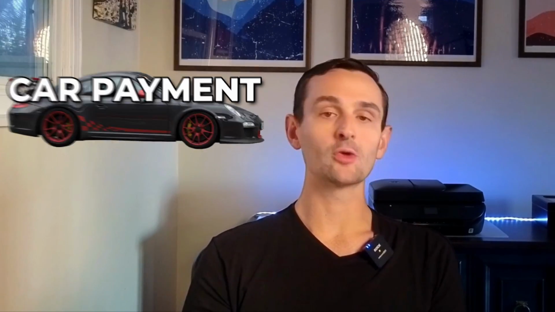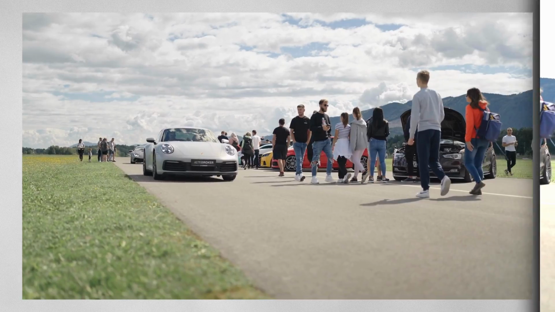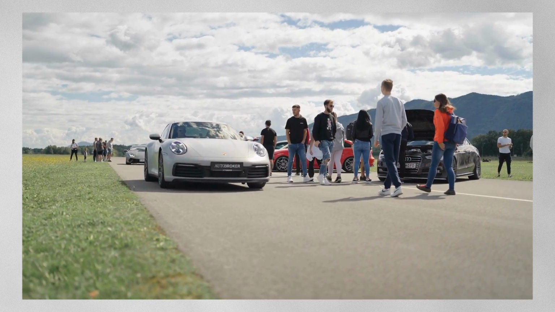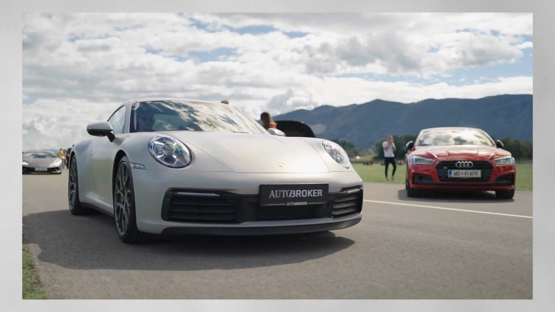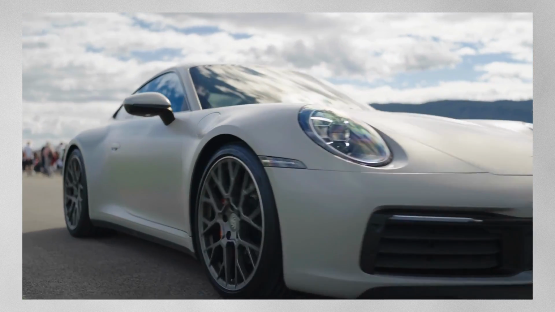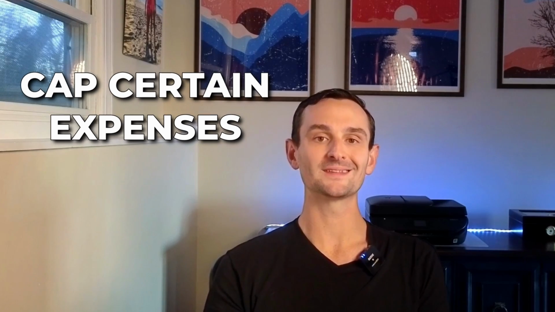The idea here is to have some uniformity as to what a reasonable expense is. So let's take a car payment as an example. They don't want somebody driving around a Porsche paying $2,500 a month trying to get on a $50 a month installment agreement so they can keep paying their Porsche, right? That's not really fair. So the idea here is to cap certain expenses so they're not extravagant. Now, the reality is most of these standards that the IRS provides is much lower than most people are paying.